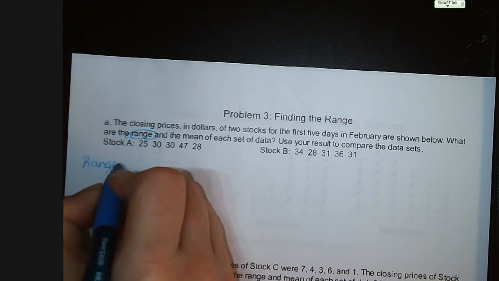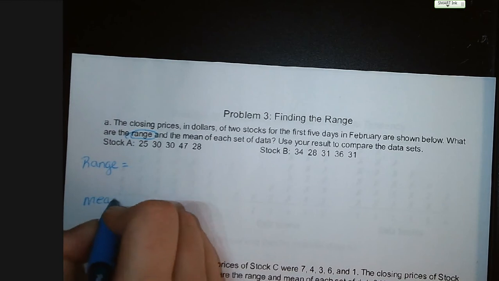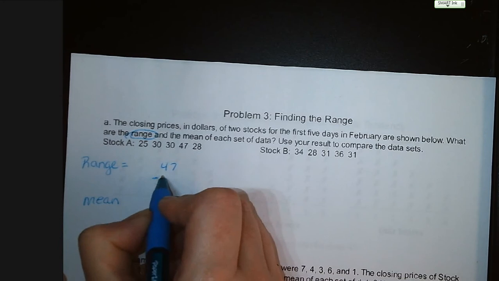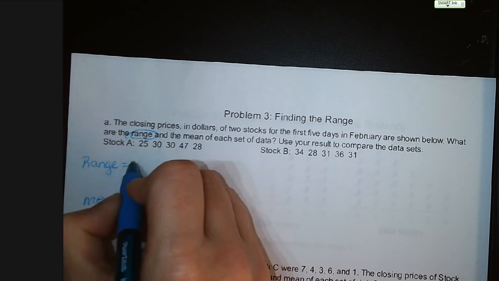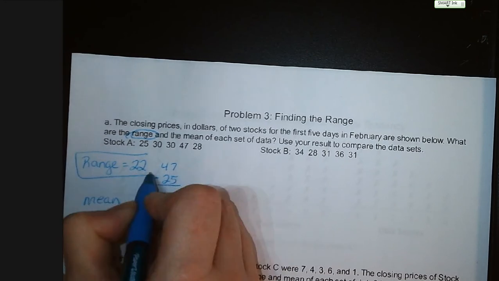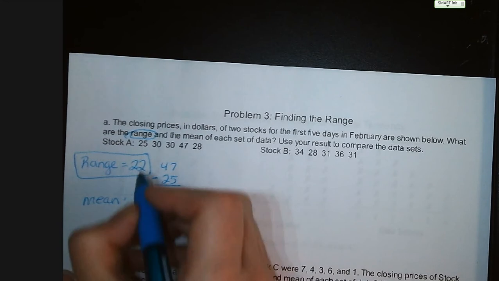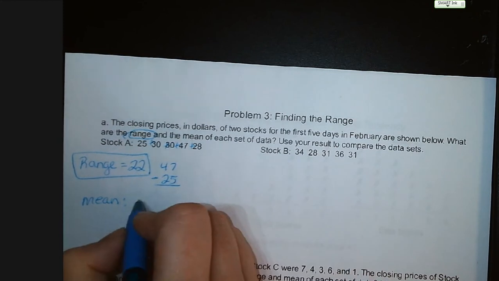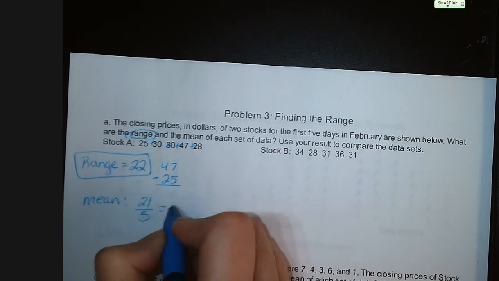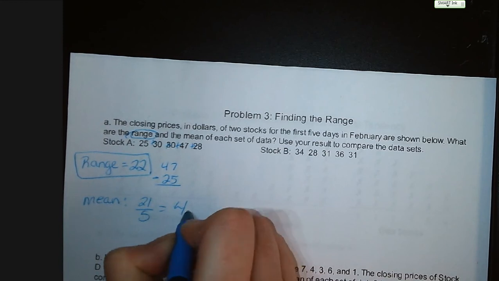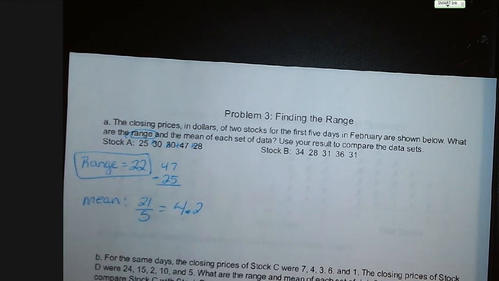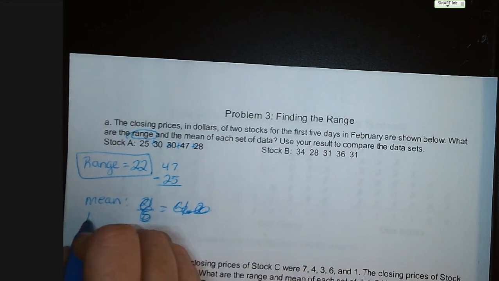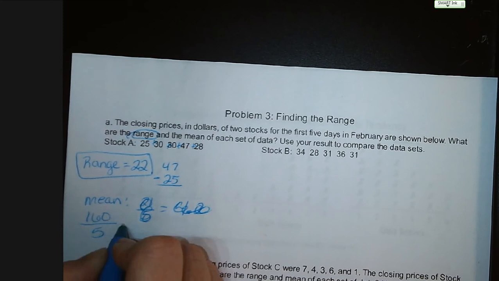So the range, we remember, is the high minus the low. Our highest data value is 47. Our lowest data point is 25. And that gives us a range of 22. The mean, however, we're going to add all 5 of our data points together and divide by 5. Oh, I am looking at the wrong one. 160 over 5 is going to give us a mean of 32.